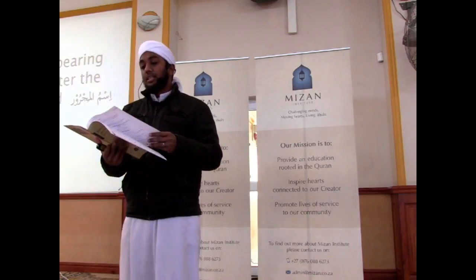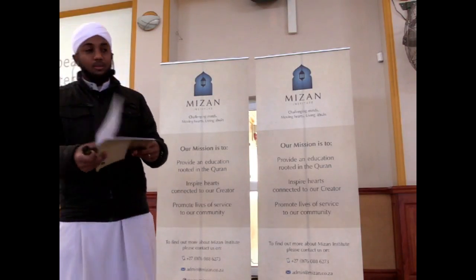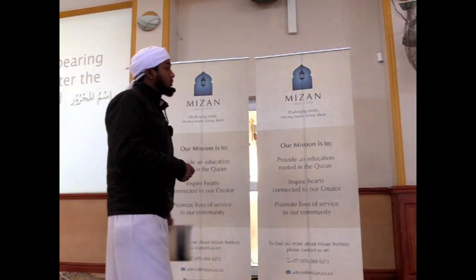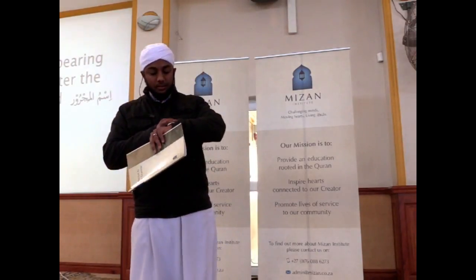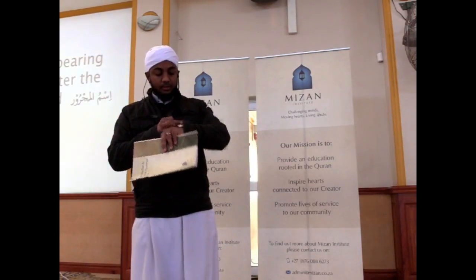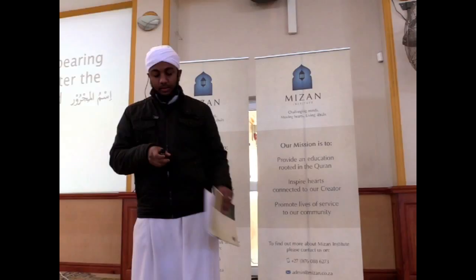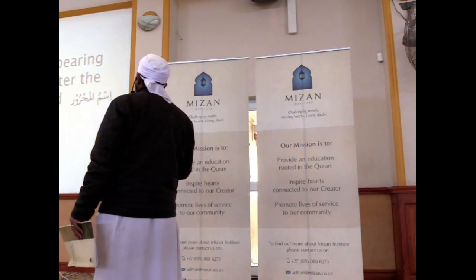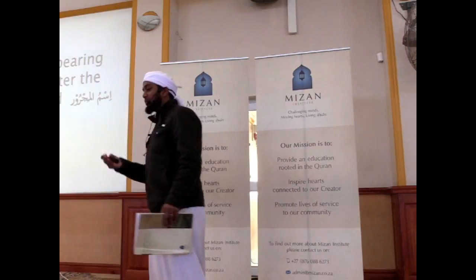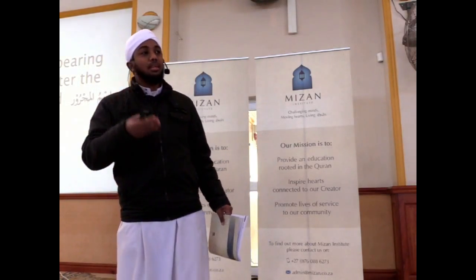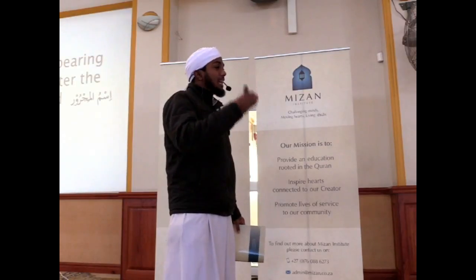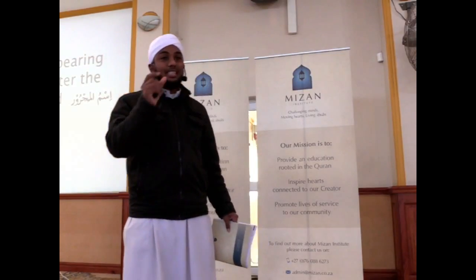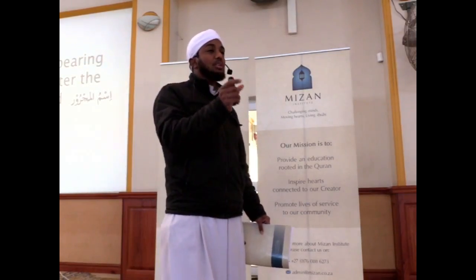Okay, so this note actually comes in the book as well, on page 21. The noun appearing immediately after the harful jar, the examples that we gave, fi, ala, bi, li, the noun that comes after that is called the ism al-majroor. Question?